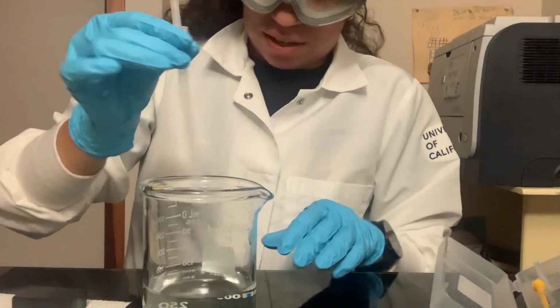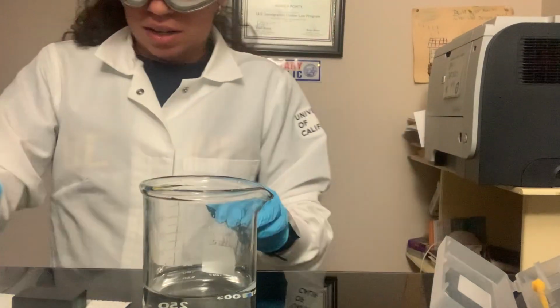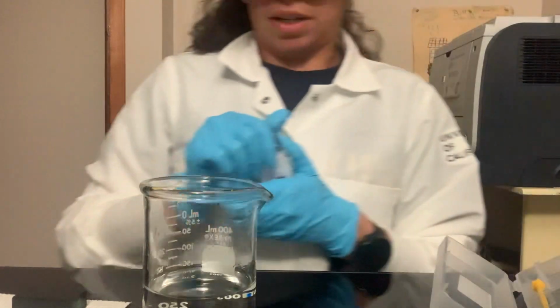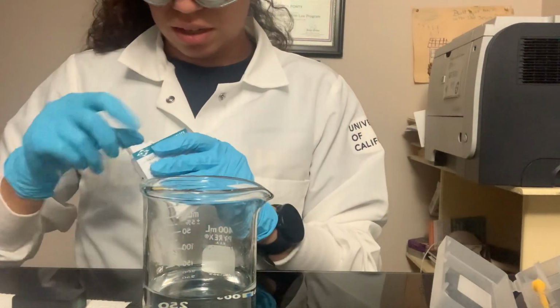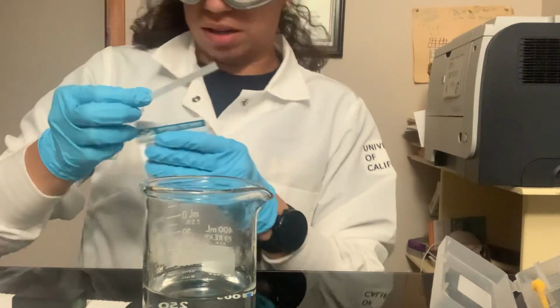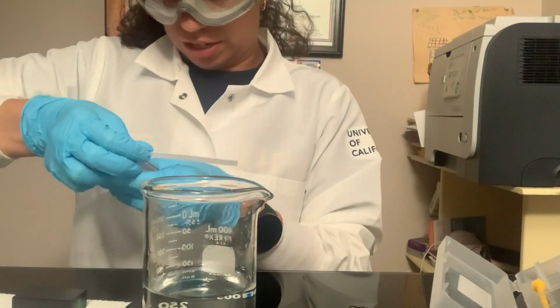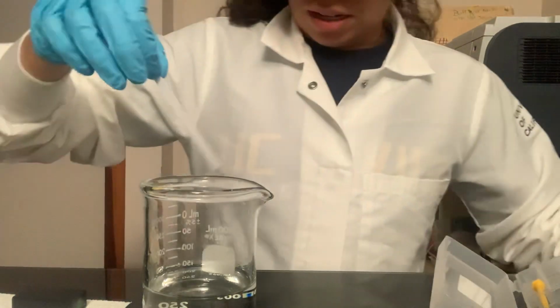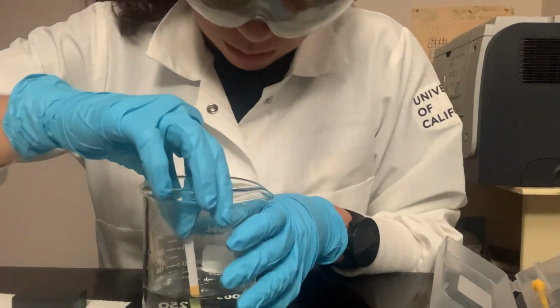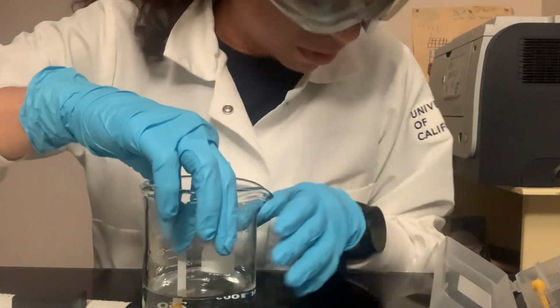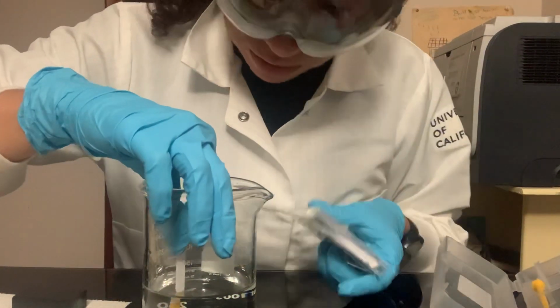Okay, hopefully that was good enough. Now we're going to double check our pH and see if there is a change. I'm going to start off with my strip. I'm going to grab one of these strips, just making sure I grabbed only one.